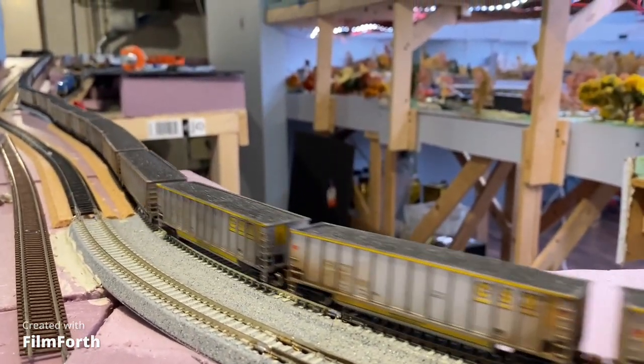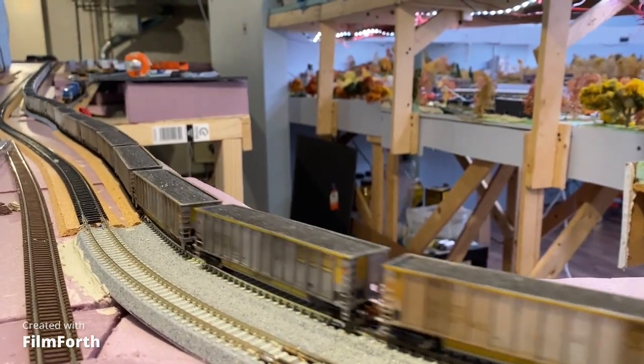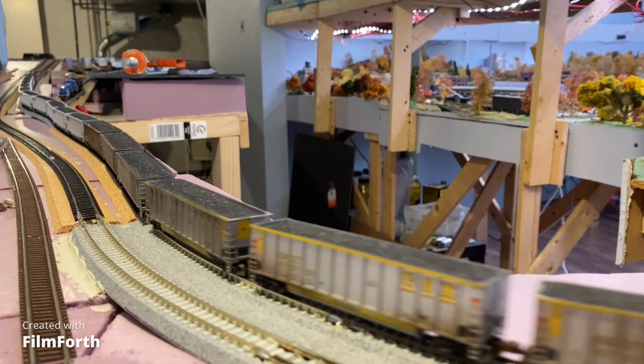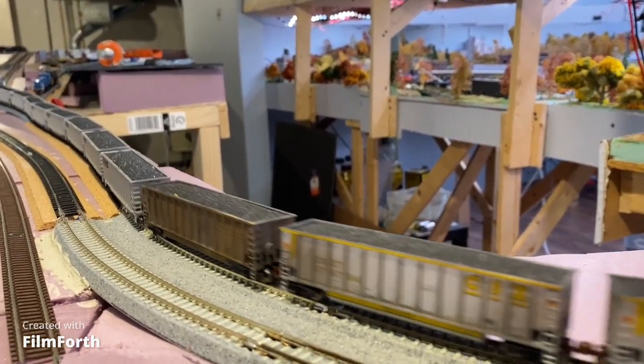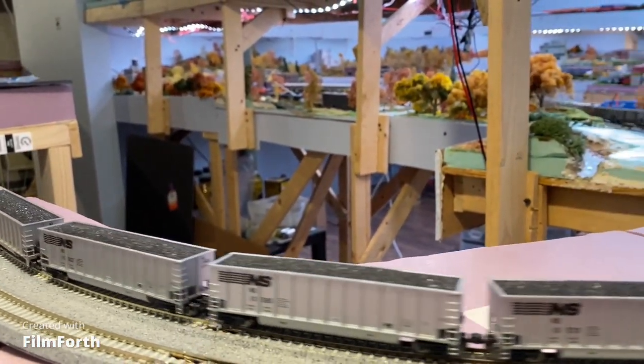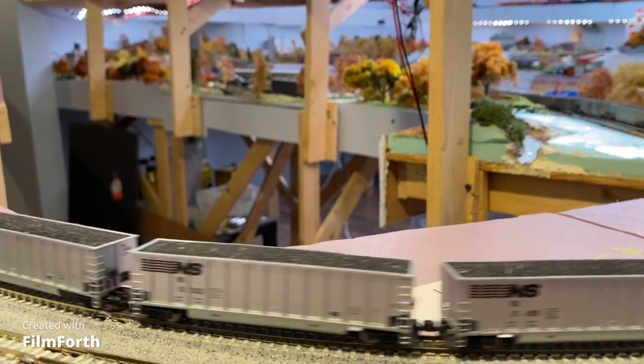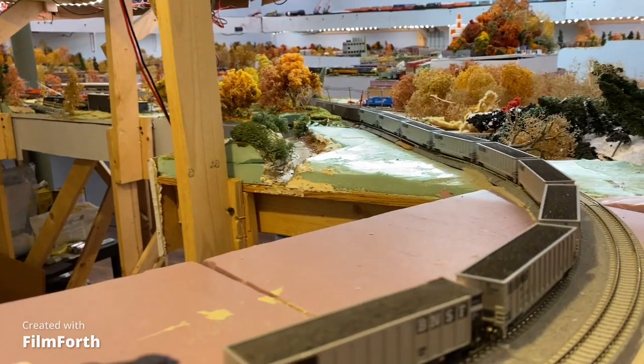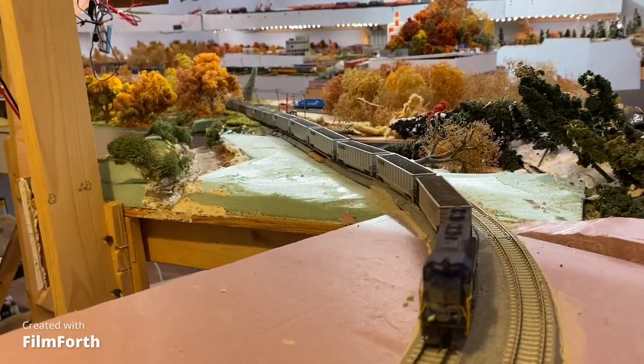So I like the Micro-Trains. I know that they're a little bit more on the unrealistic side, but for reliable operation, that wider flange just holds better for me. And so you guys can do what you want. I'm not trying to start a battle as to who's right and who's wrong, but I go Micro-Trains.